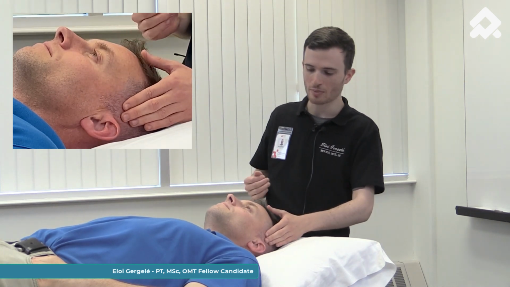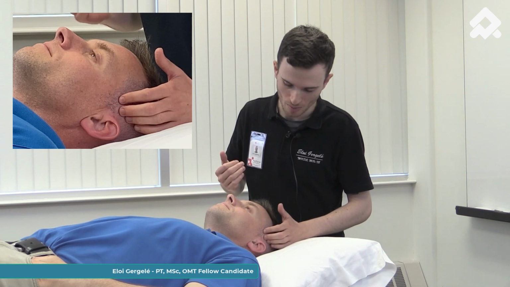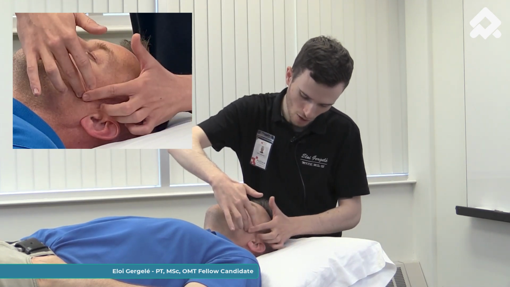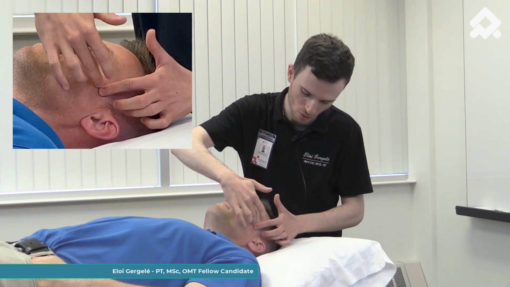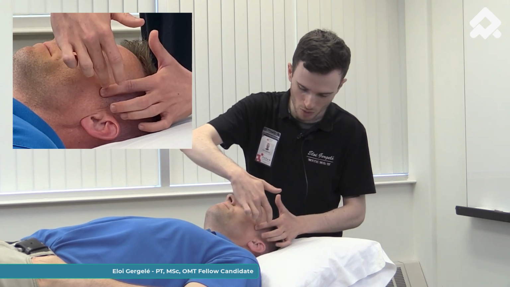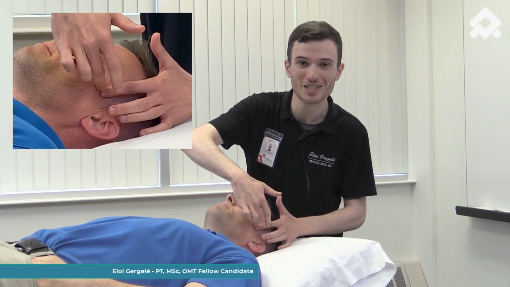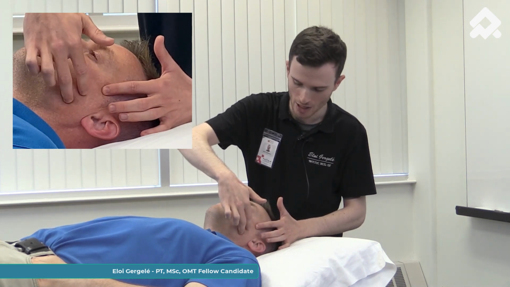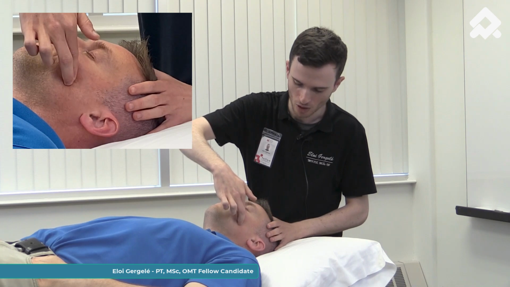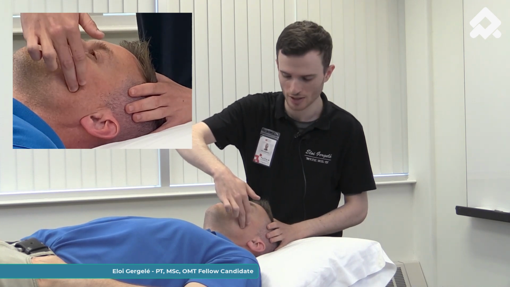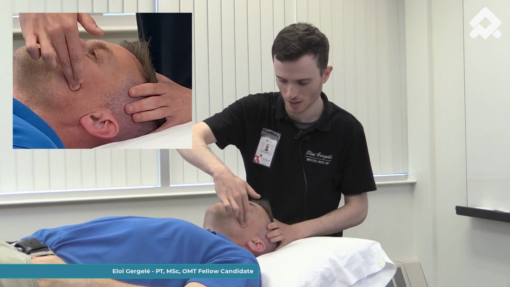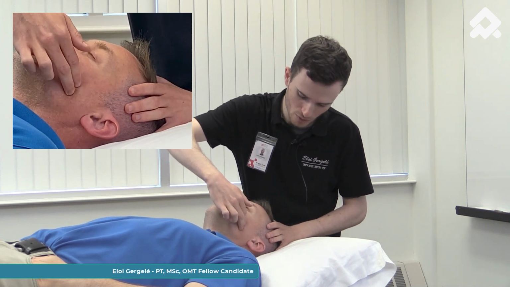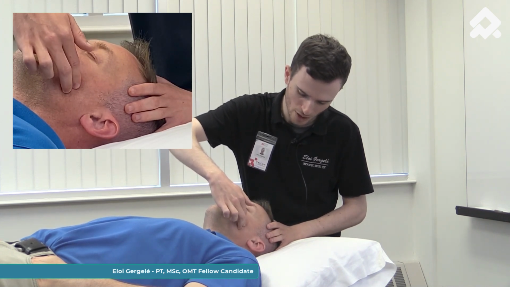I can do the same thing on the masseter. I can look for the masseter by looking for this muscle which goes from the zygomatic arch to the lateral angle of the mandible. And to confirm that I'm on the good muscle, I'm going to ask my patient to clench again and relax.